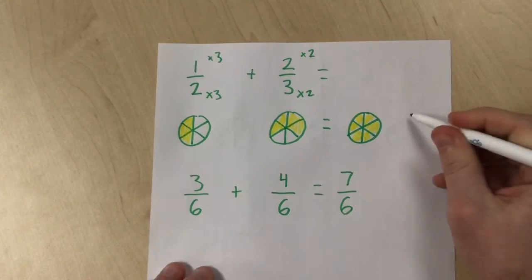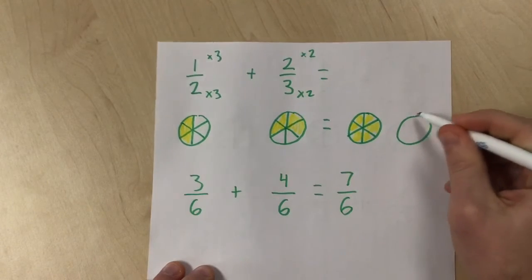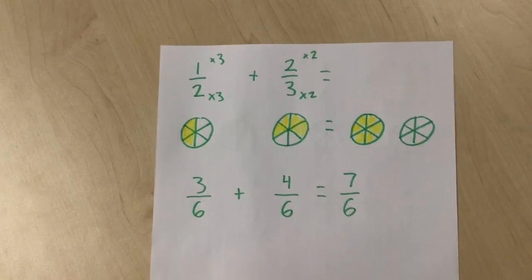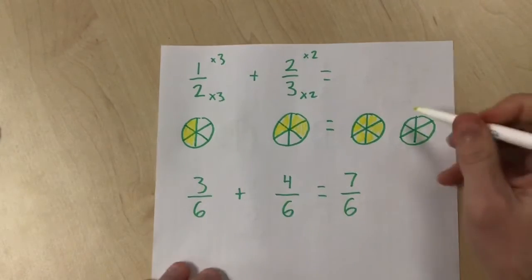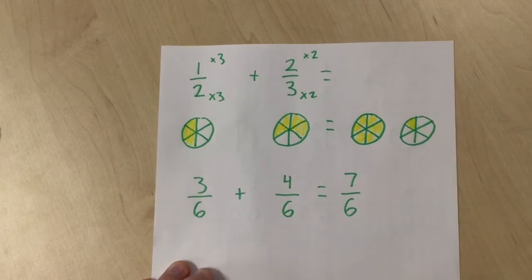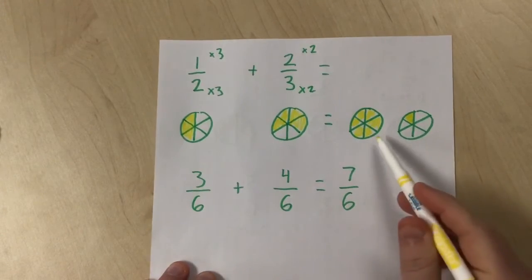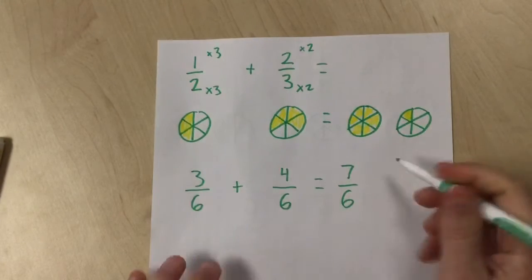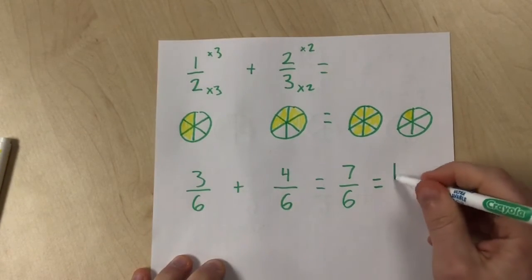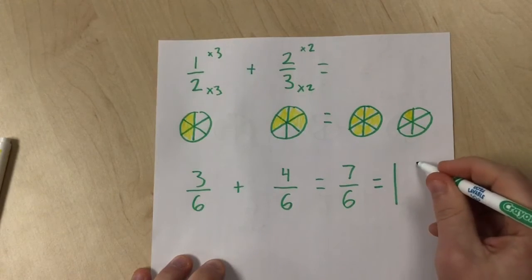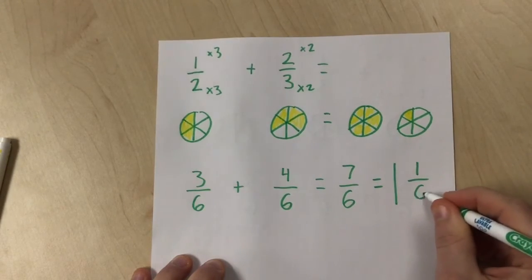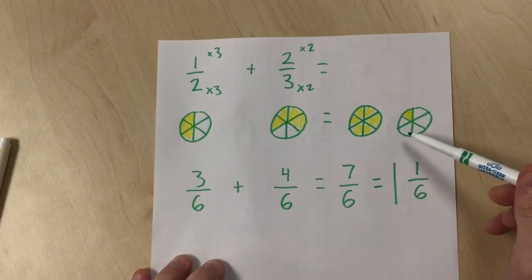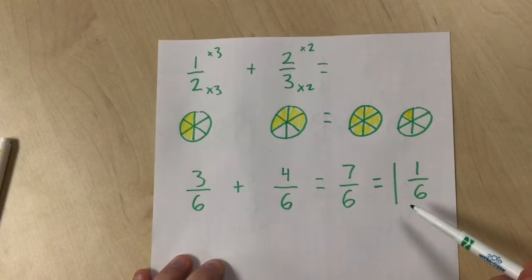So what I have to do is make a new grouping. And I'll show you how to do this with math in just a moment. But that gives me the ability to have my 7th slice. Well, if this is what it looks like, then this fraction is actually the exact same thing as 1 whole pizza and 1 more slice out of 6. 1 and 1/6. Okay, I understand that with pictures. What does that look like with math?